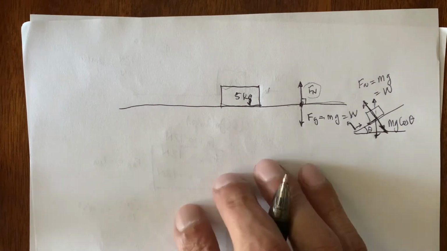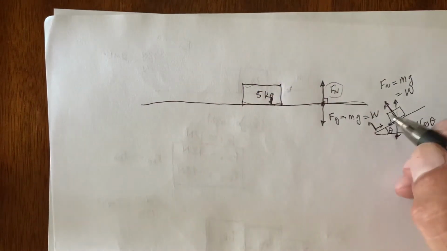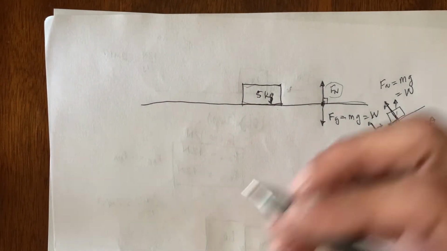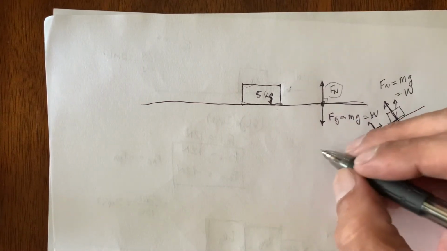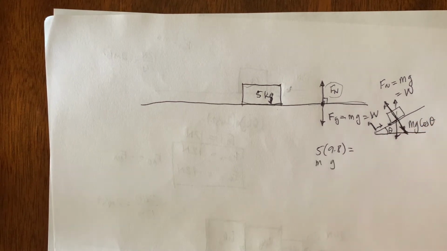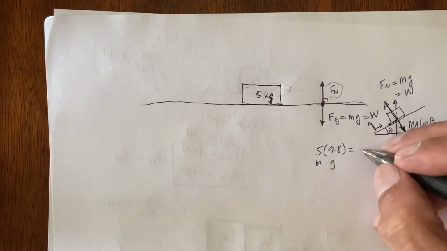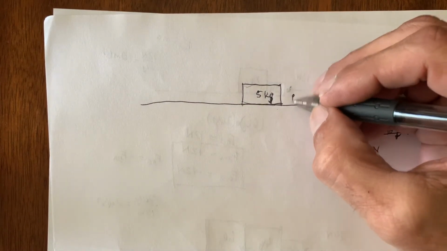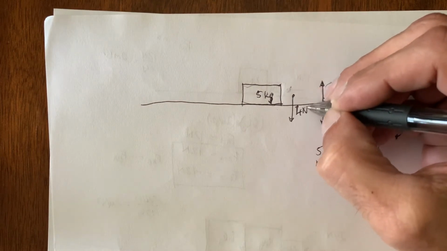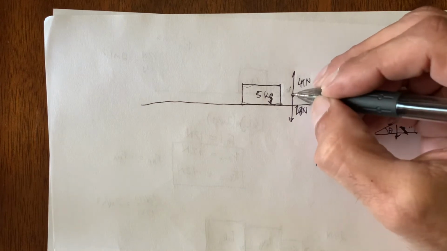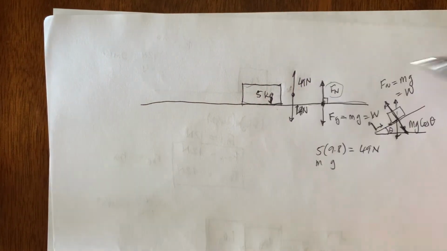But we're going to come back and just stick with something simple and straight like this. So obviously we could say the normal force is going to be equal to 5 times 9.8, which is mass times gravity, and that should give me 49 newtons. So 49 newtons would be the force of gravity acting downwards, and also 49 newtons is the normal force acting upwards, and that is what it looks like for this box.